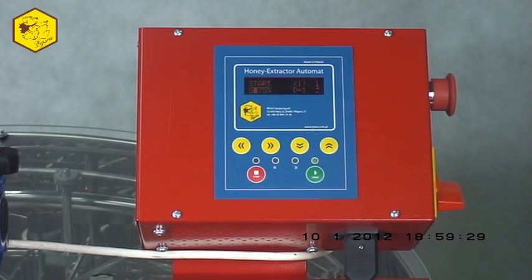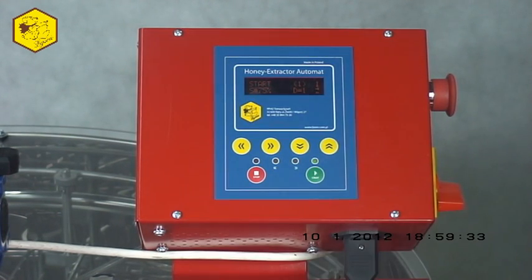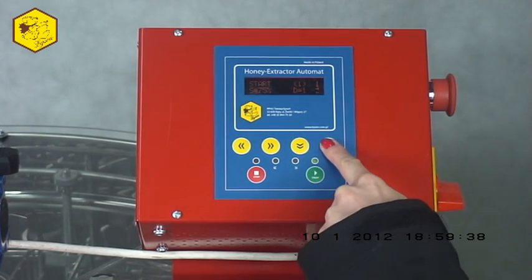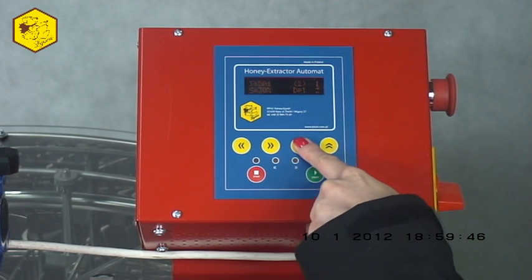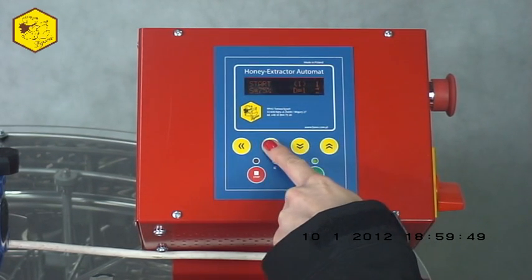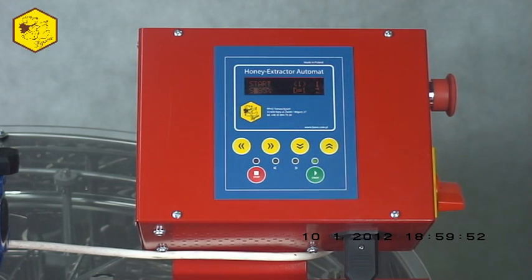In each step we set 3 parameters: S, which is speed, D, which is direction, and T, which is time of spinning. Parameter S we set by using buttons arrow left and arrow right. We can change speed in the range from 10% to 100%.